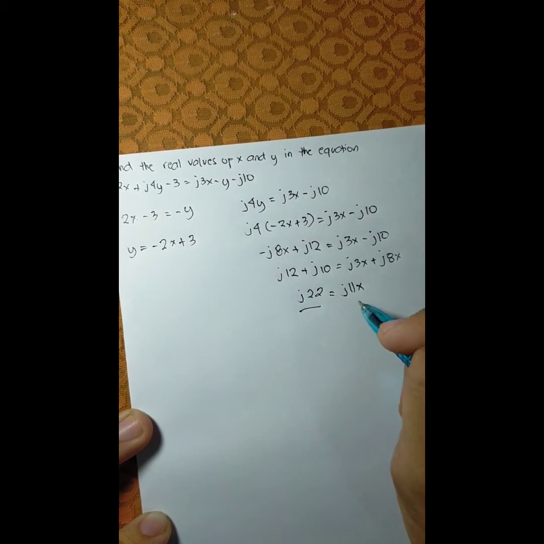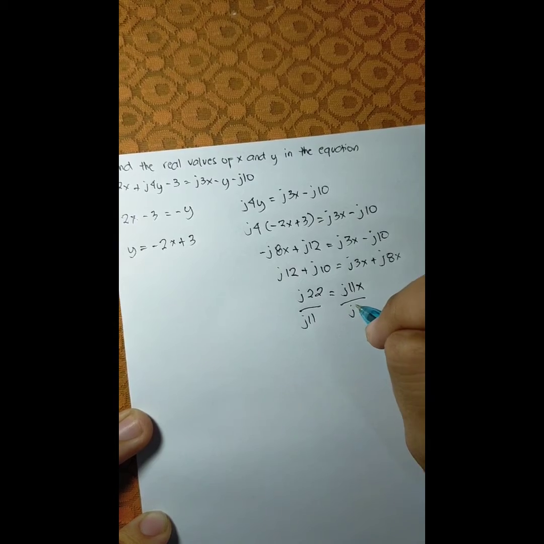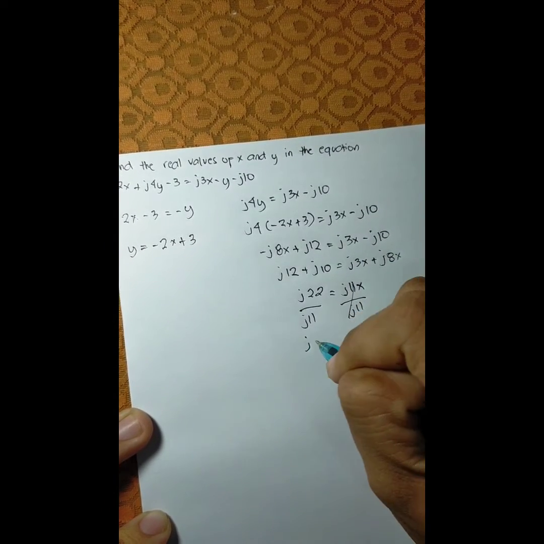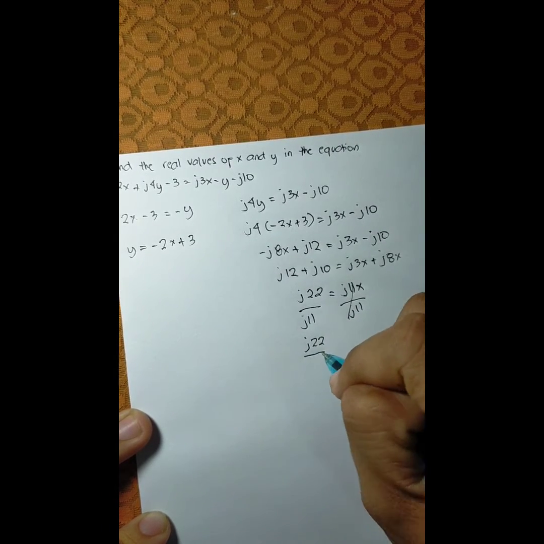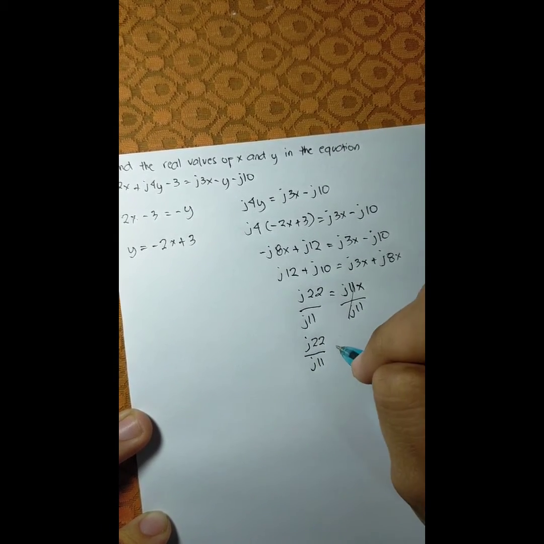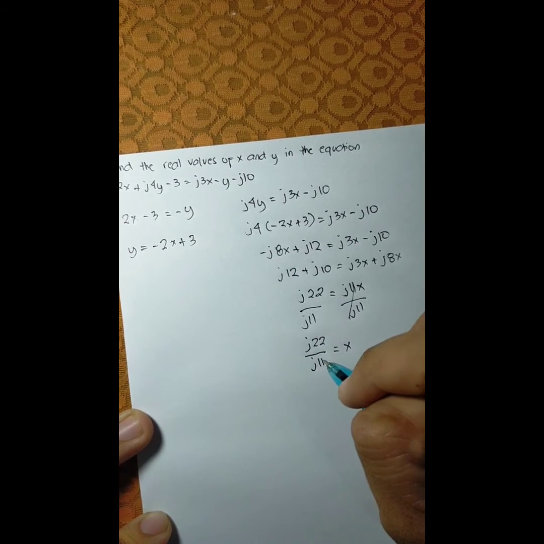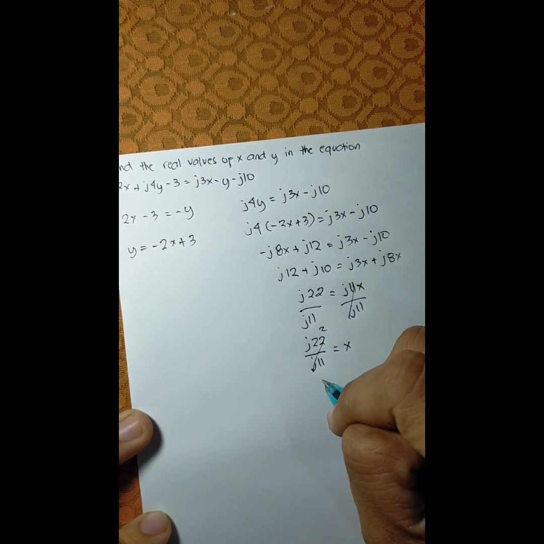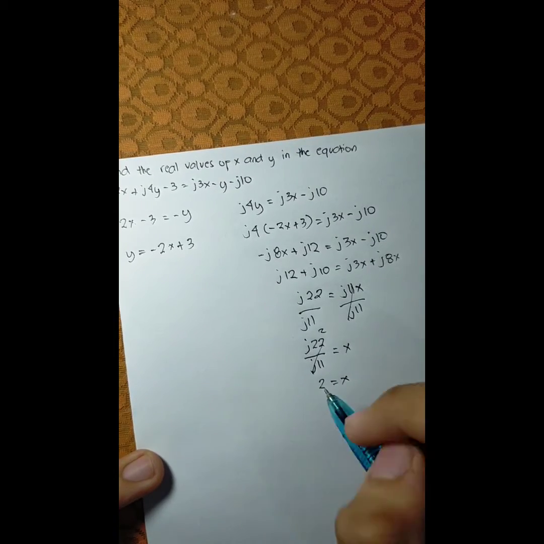We will divide both sides by j11 so that we can cancel this out. So j22 over j11 equals x, and j22 divided by j11 equals 2. So 2 equals x, or x equals 2.